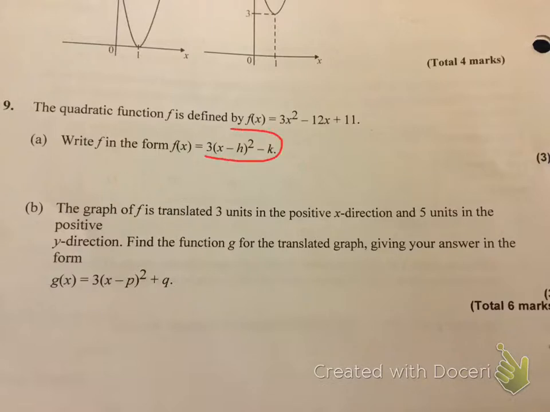This is basically saying put it in vertex form. So find the vertex and plug stuff in. And well, I'm going to have to do that. Find that to be able to do the second part. So let's go ahead and find it. Opposite of B, so 12 over 2A.